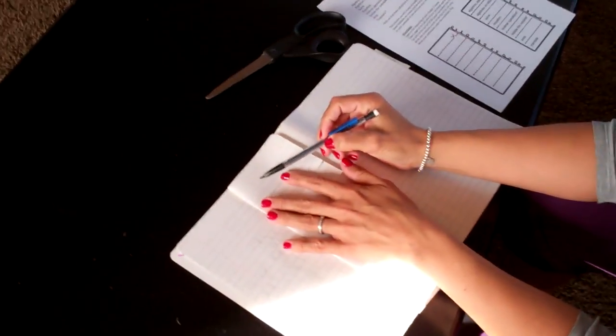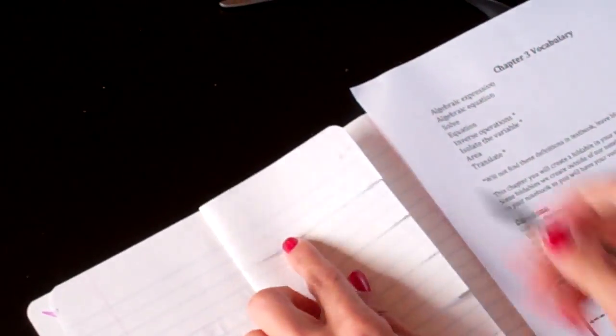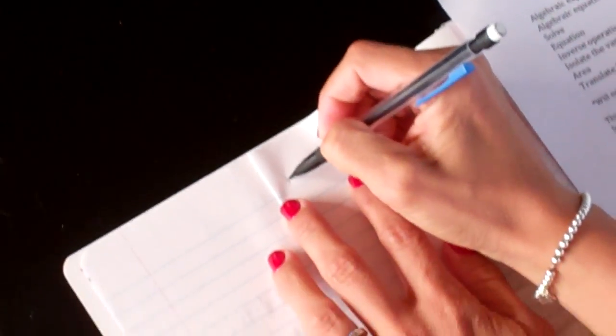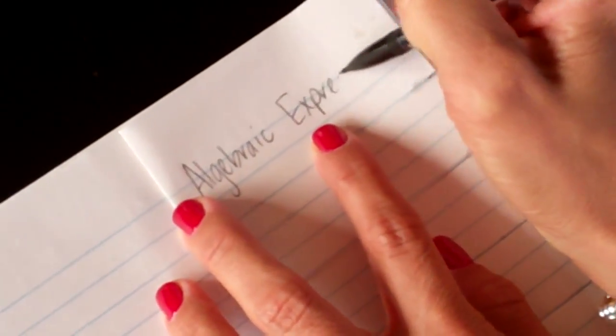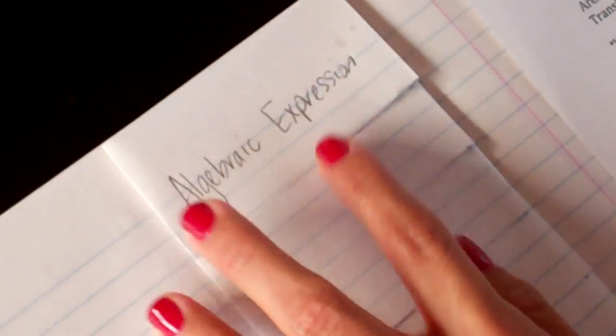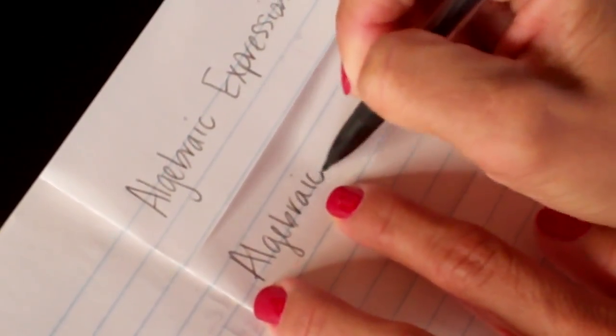Now I'm going to write my vocabulary words that I can get from this sheet on the top of each of these flaps. So this one is algebraic expression, and I can get them off the sheet here. Then I have algebraic equation. So I would continue to write just the vocabulary words on the top of this.